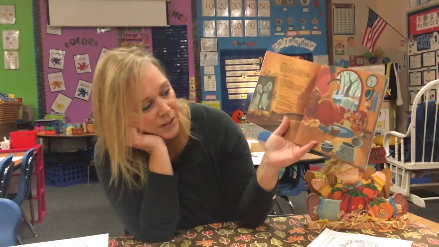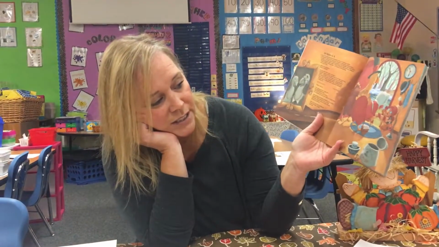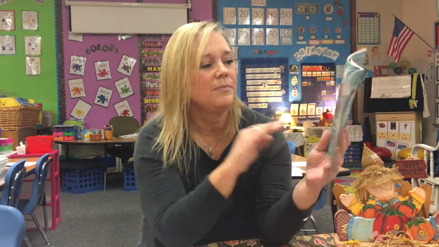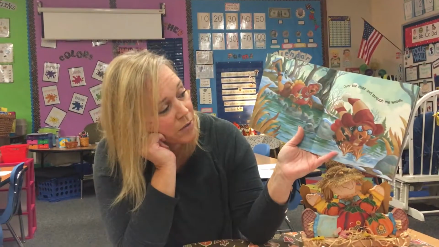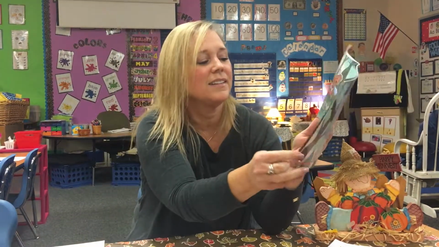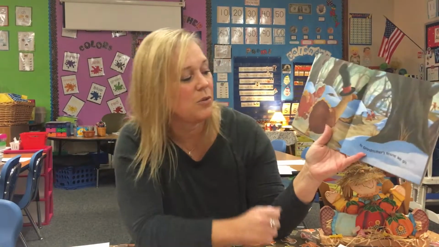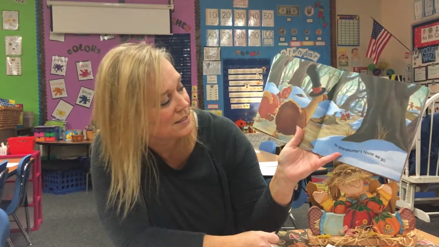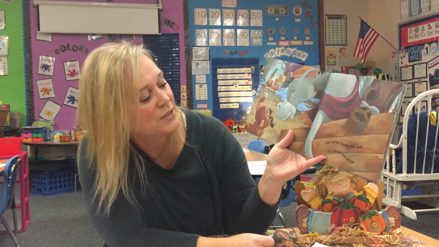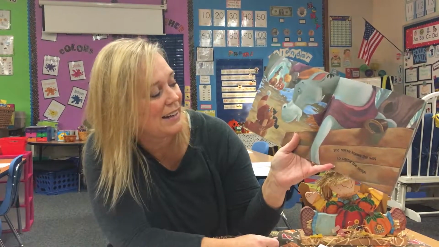So first they open the door. Looks like 2 turkeys are greeting little tiny turkey. And it says, over the river and through the woods to grandmother's house we go. So this will probably be like you getting ready for Thanksgiving. The horse knows the way to carry the sleigh.